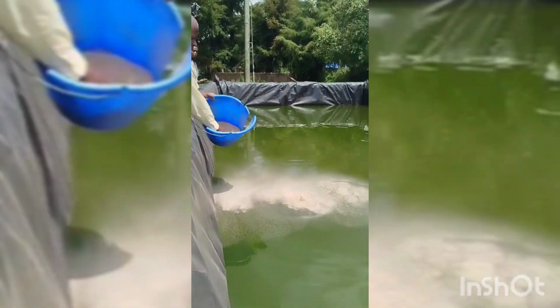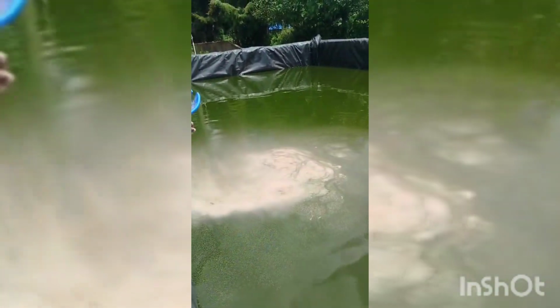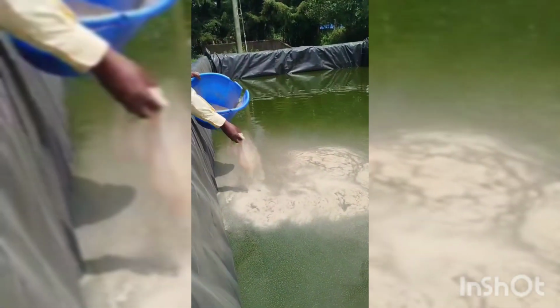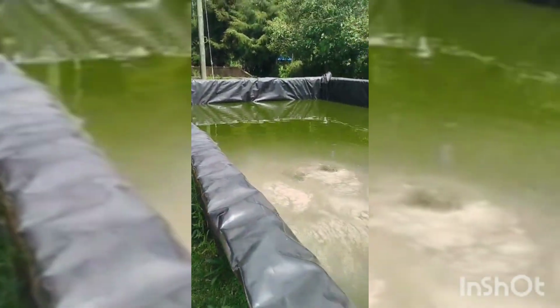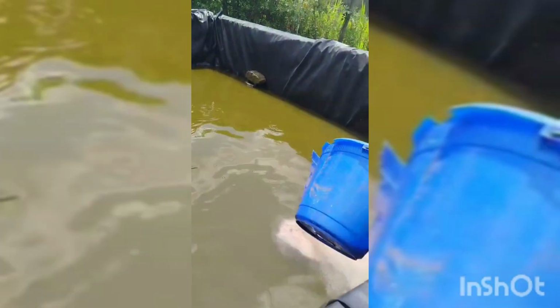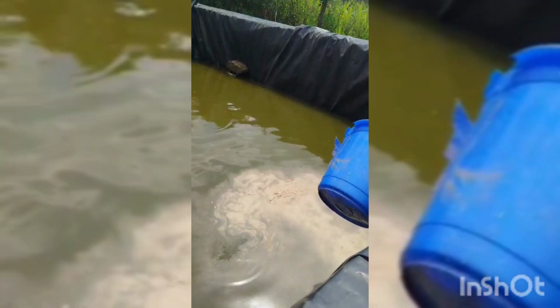Then you construct the pond dikes. After construction of the pond dikes, you install inlet and outlet structures. These inlet and outlet structures are to ensure that the water flow is managed well. We have controlled water entry and water exit from the pond. Then we level and smooth the pond bottom.